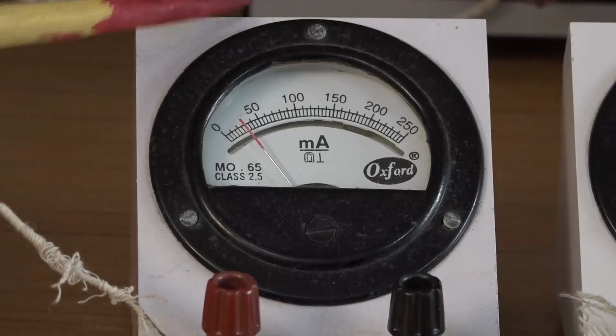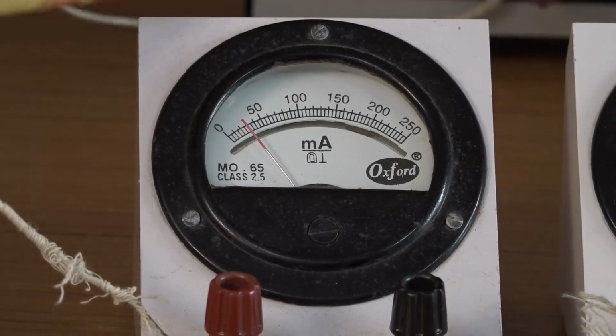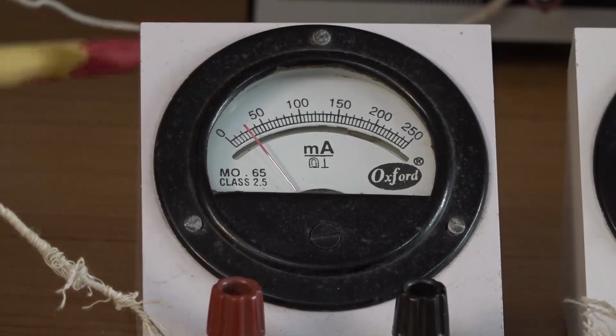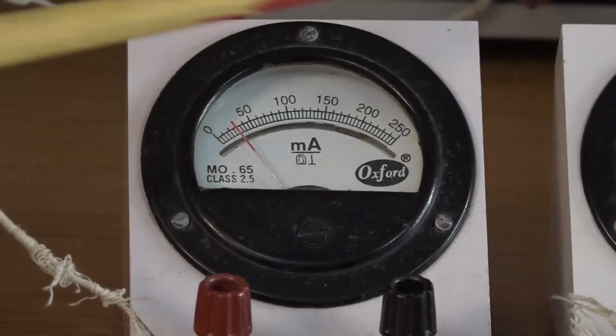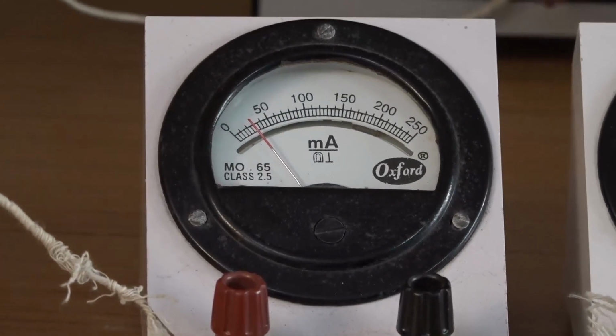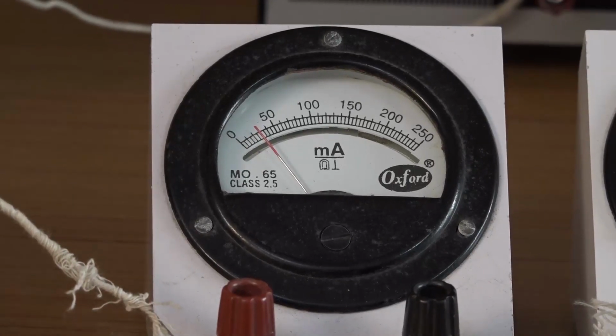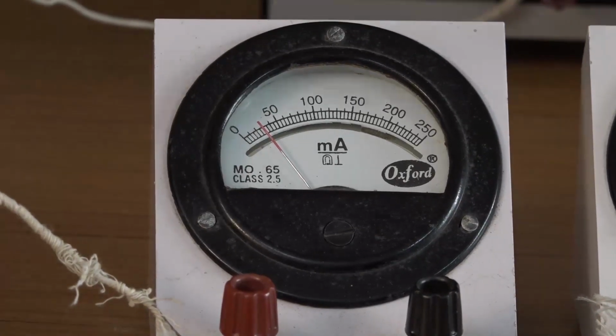Because this is connected in series in the main path, it is showing the total current flowing through the circuit as well as the current flowing through the unknown resistance also. So 25 milliampere is the total current for the first observation. So our first reading will be 25 milliampere.